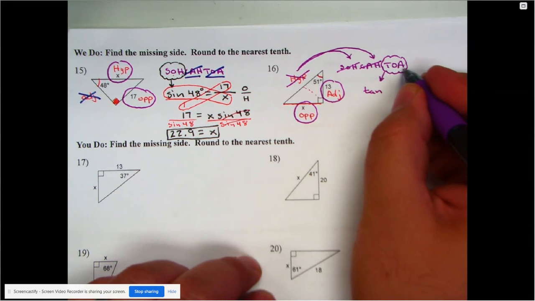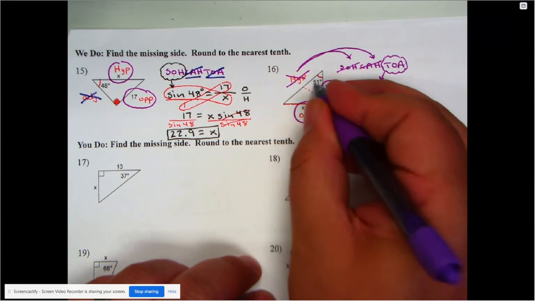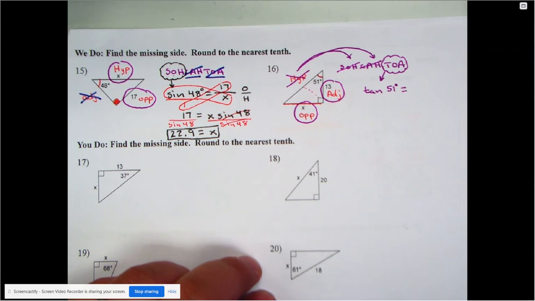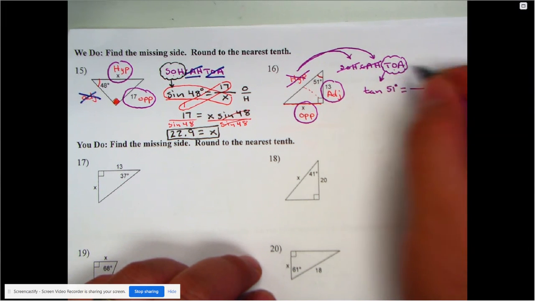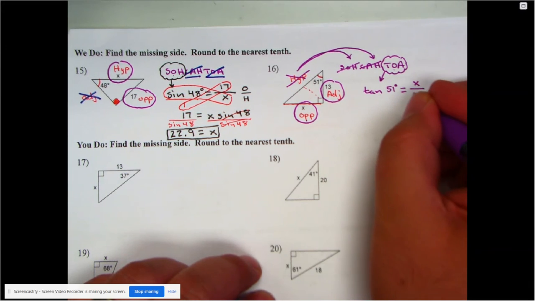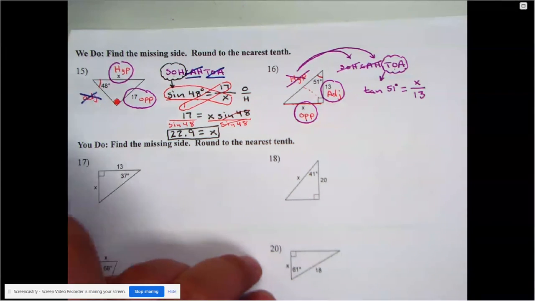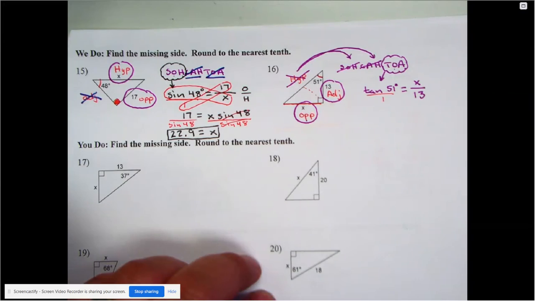But I don't start with O and A yet. That's later. That's after the equal sign. Tangent of 51. Remember, we need an angle. For trig to survive, we need an angle right next to it. Here's my fraction. And then it's opposite over adjacent. Opposite over adjacent. X over 13. Now, we put our little fraction there. Put a little 1 under it. And now we can cross multiply this.